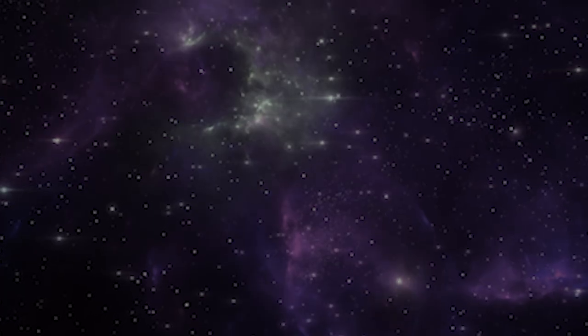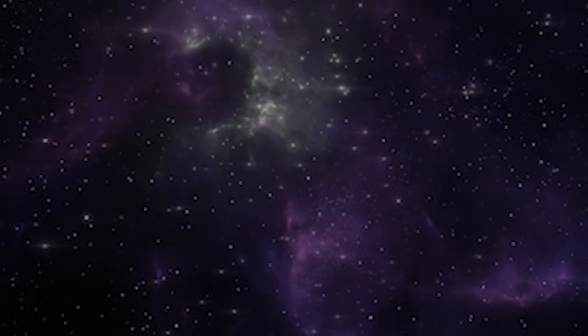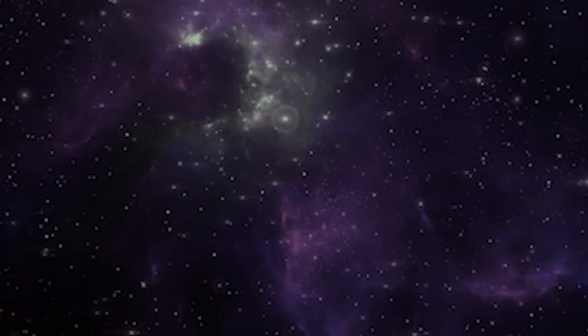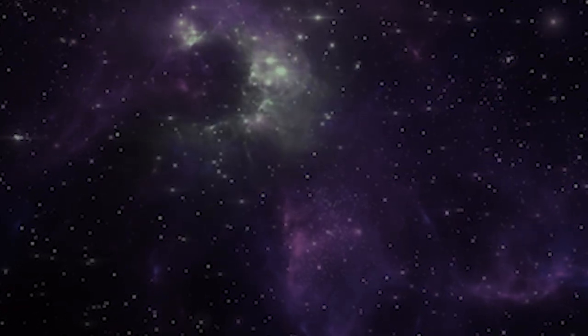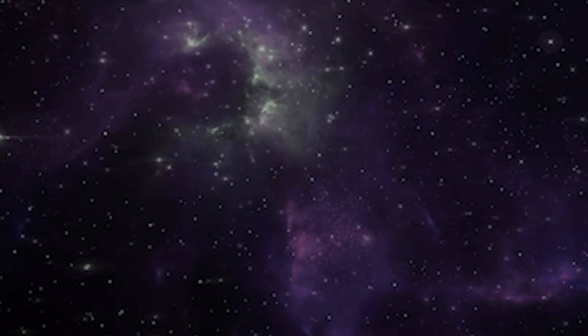Spacecraft have studied Jupiter and Saturn. Orbiters and flybys collected detailed data. Future missions will continue investigation. Knowledge increases steadily.